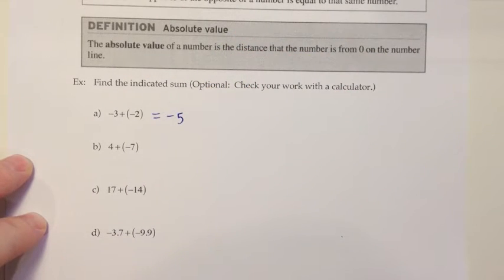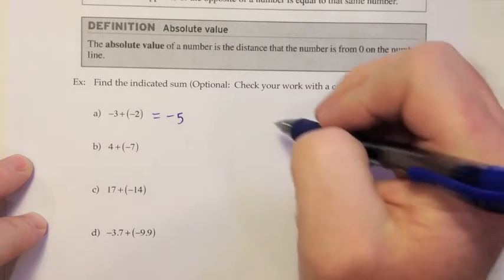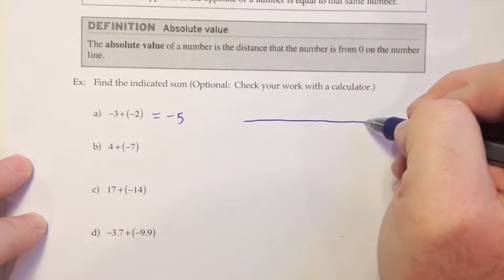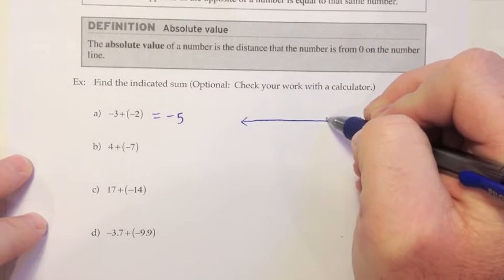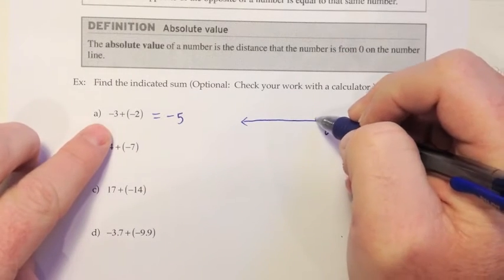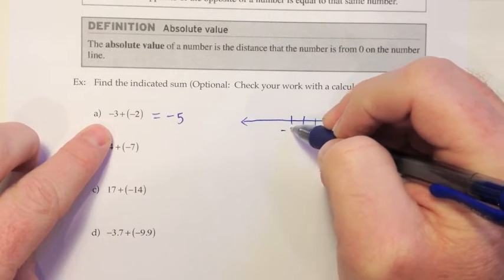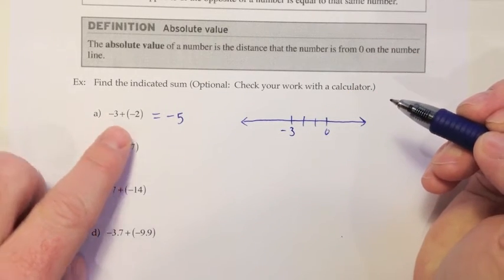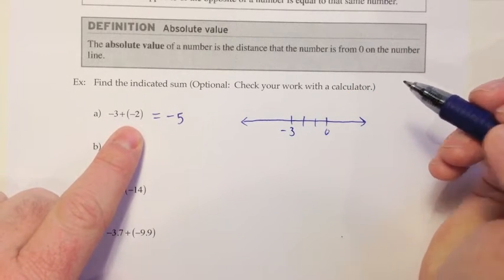But I want to show you where that rule comes from on the number line. The idea would be that we take a number line, we put 0 on there, and we say, alright, we're starting at negative 3. So we're 1, 2, 3 units to the left of 0. And then we're going to add a movement of negative 2 onto that.